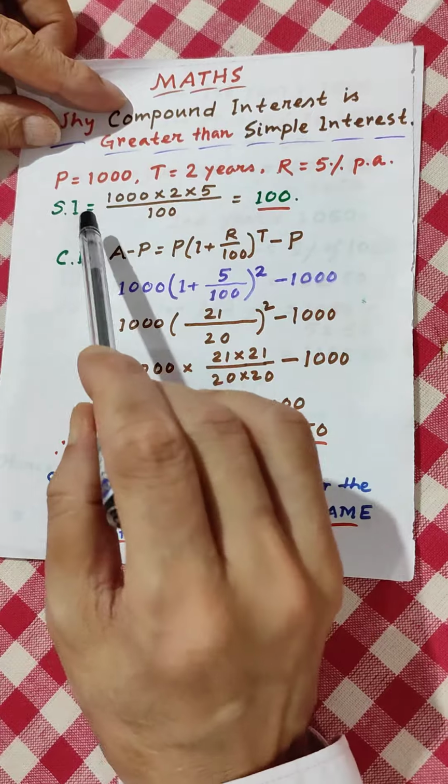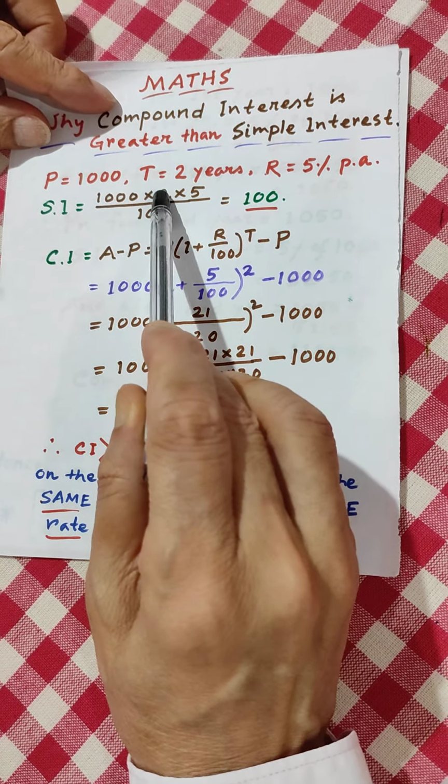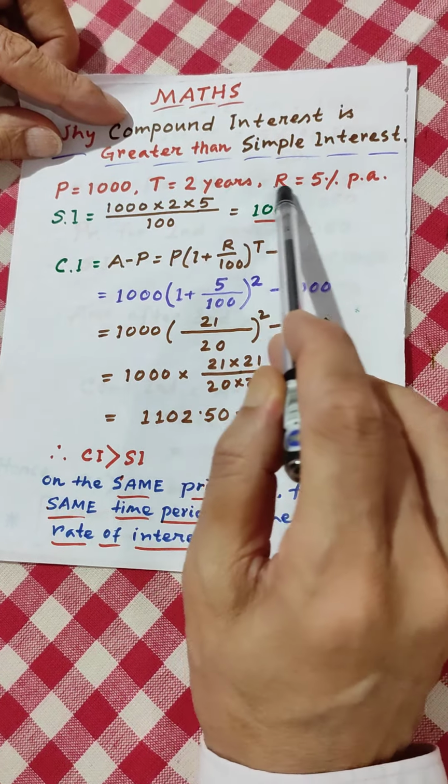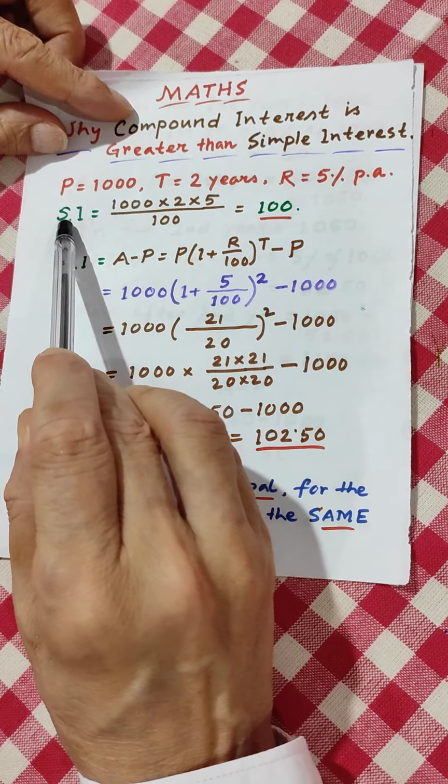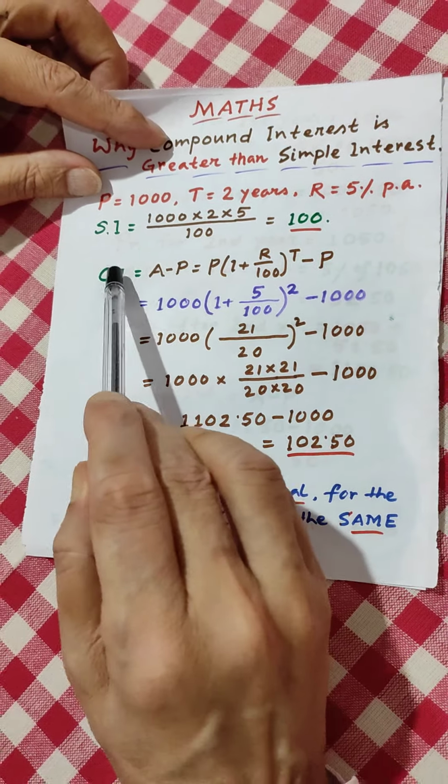Using the simple interest formula PTR by 100, we get simple interest equal to P into T into R by 100, which gives 100 rupees. So 100 rupees is the simple interest. Now using the compound interest formula, we do it this way.